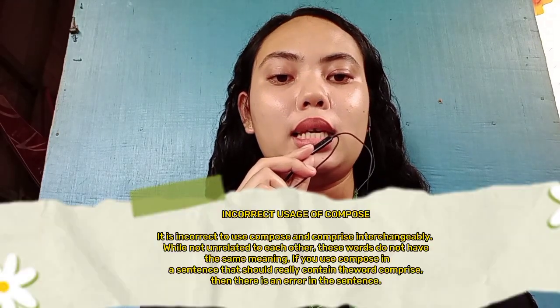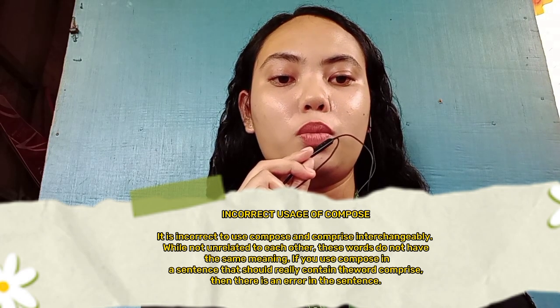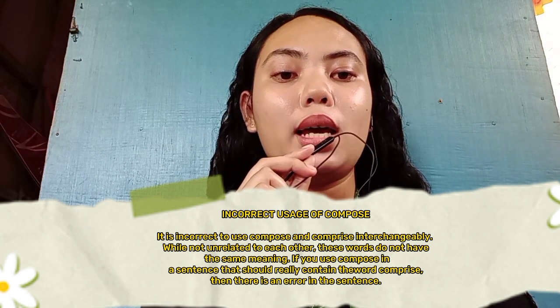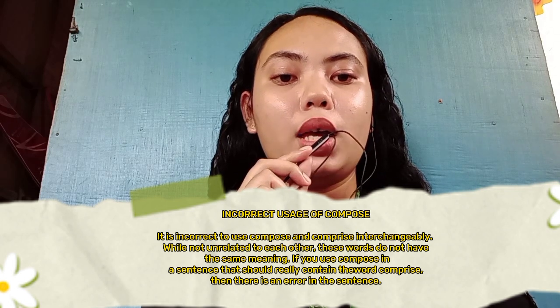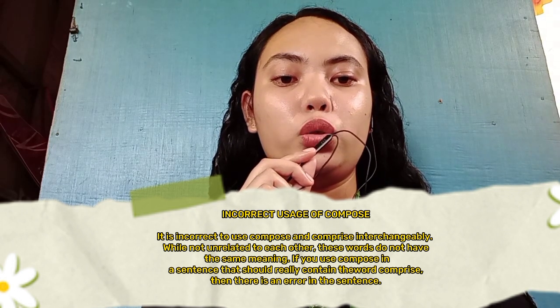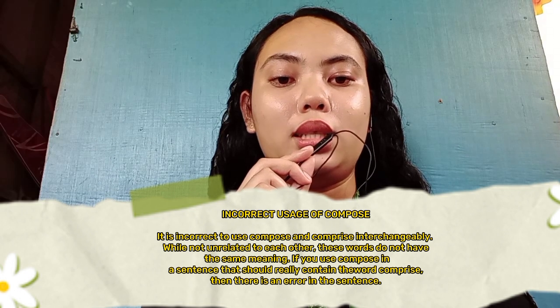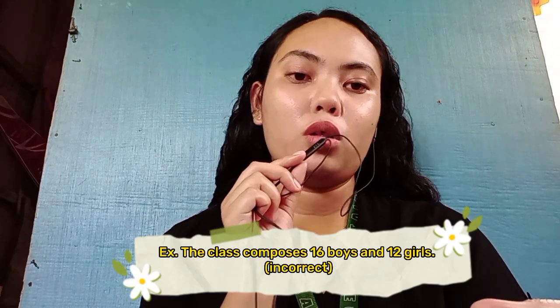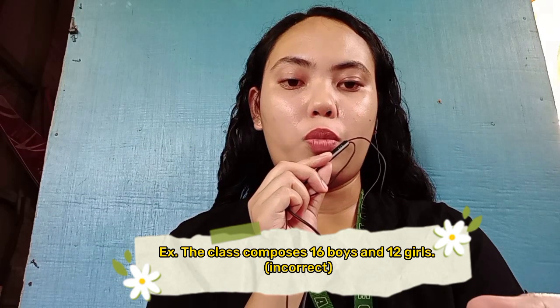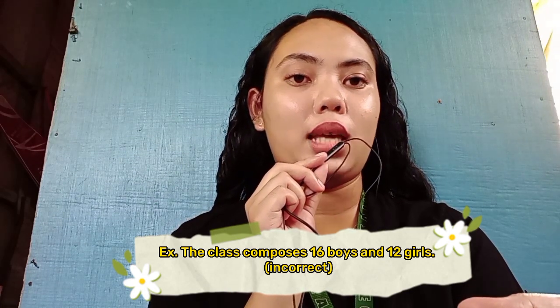So, incorrect usage of compose. It is incorrect to use compose and comprise interchangeably. While not unrelated to each other, these words do not have the same meaning. If you use compose in a sentence that should really contain the word comprise, then there is an error in the sentence. Example of incorrect usage of compose: the class composes 16 boys and 12 girls. So this is incorrect.